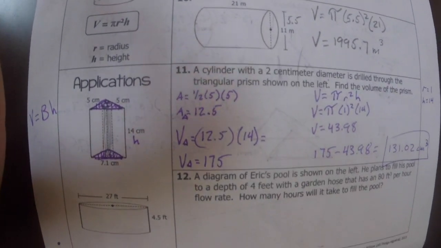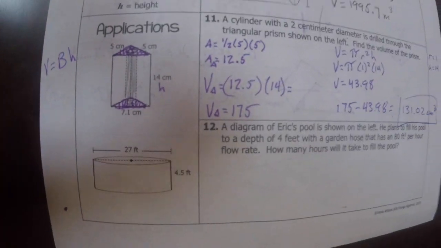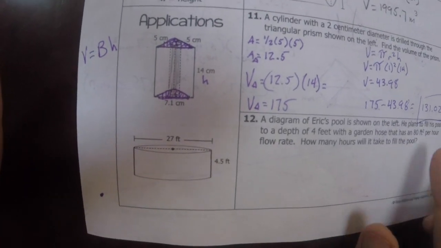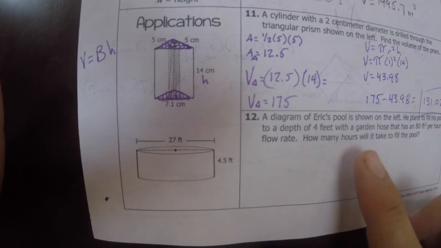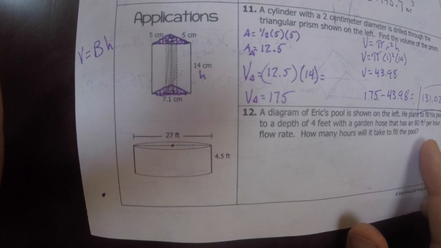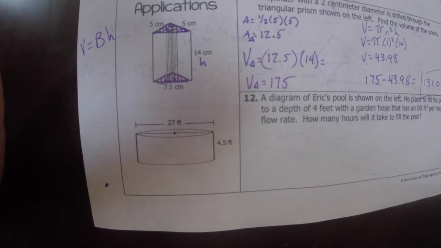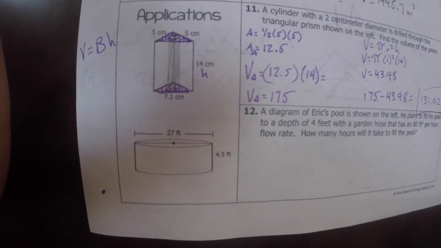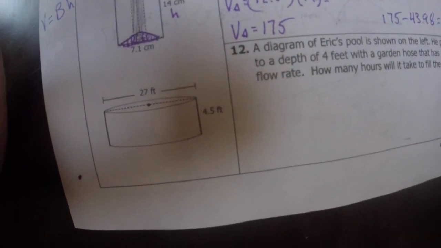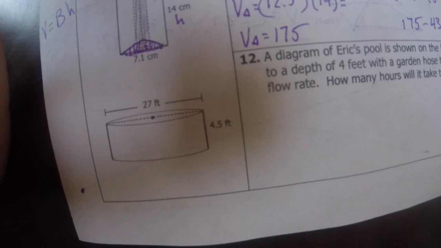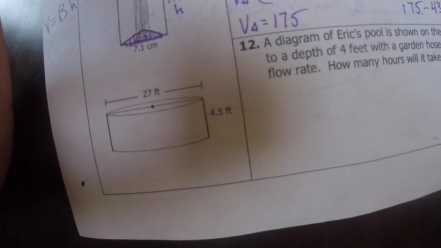Alrighty, last but not least, a diagram of Eric's pool is shown to the left. He plans to fill his pool to a depth of 4 feet with a garden hose and has 80 feet cubed per hour flow rate. How many hours is it going to take to fill the pool? Alright, so first things first, we got to figure out how much water is going into the pool, so I need to figure out what's the volume of the pool.